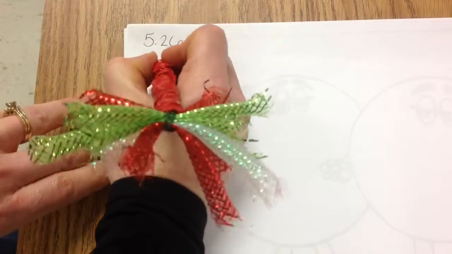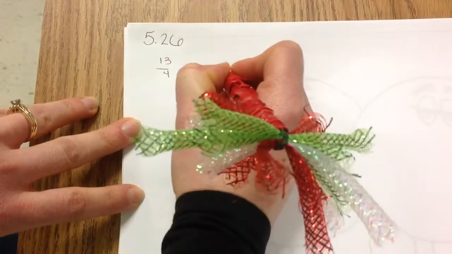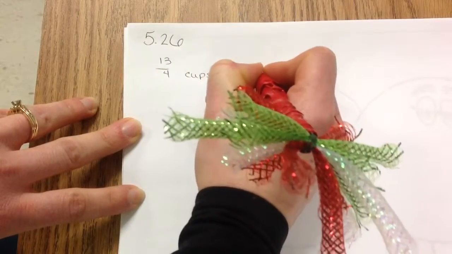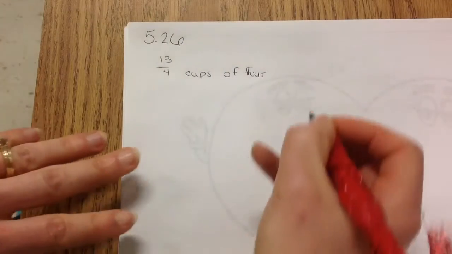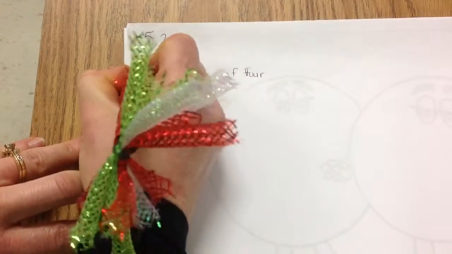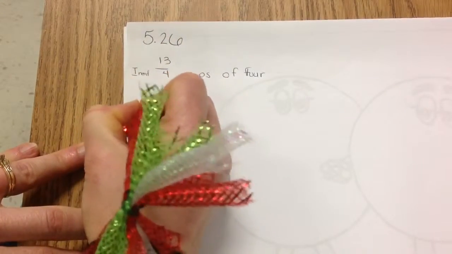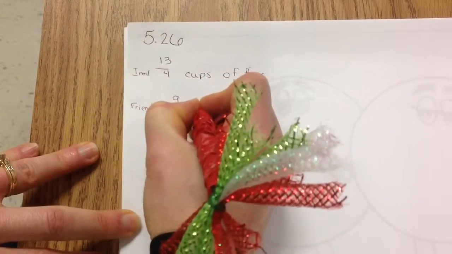So what we're going to do is talk about a little bit of a word problem right now. So let's imagine I need 13/4 cups of flour. Oops, F-L-O-U-R. You don't need to write that. And my friend needs 9/2 cups of flour.